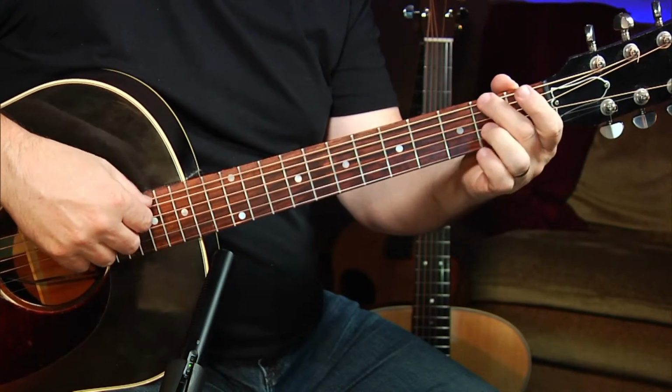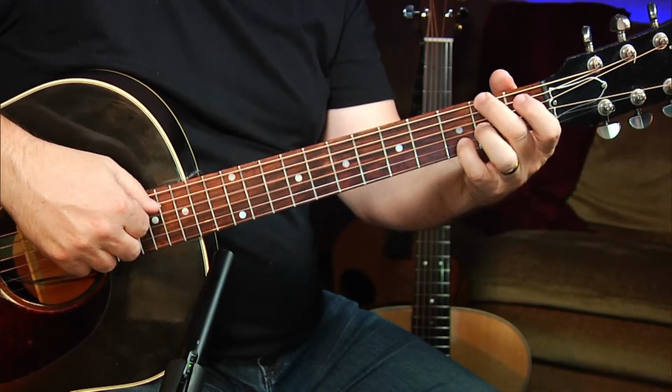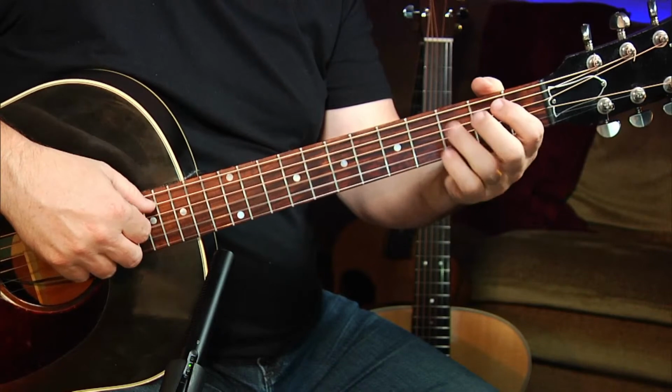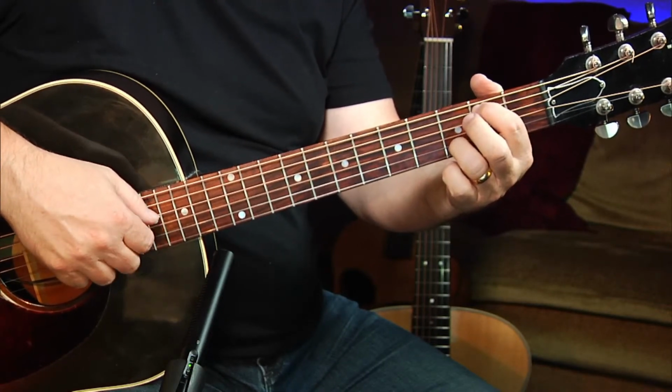G, D with the F sharp. Do you see how the line is just going down? Now it starts another one, and we're going to descend a different way. This is all normal. Now the bass lines are going to go up.